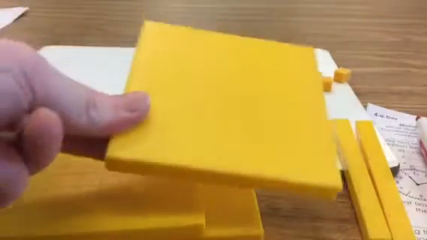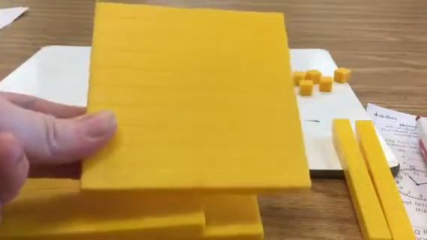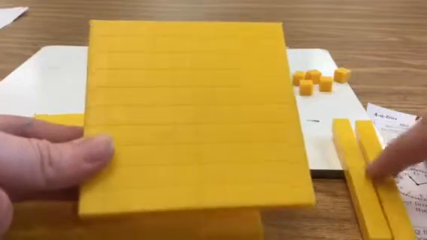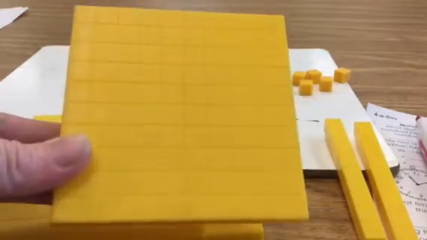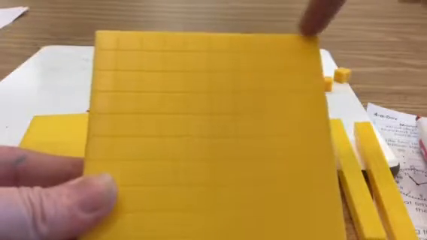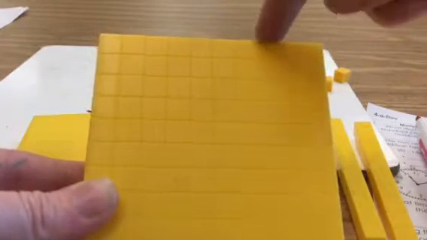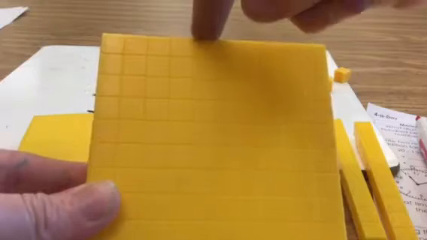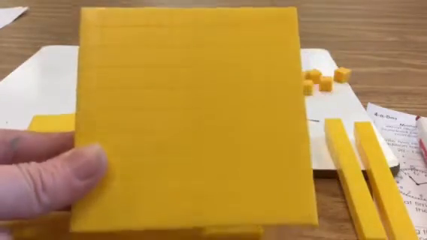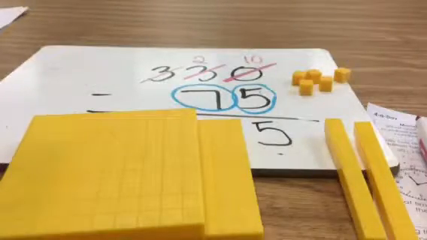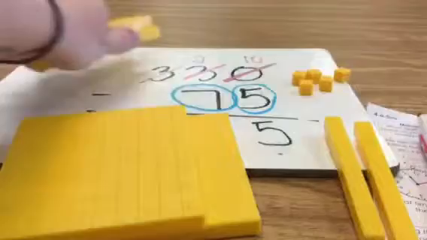So I'm going to trade in a flat for 10 10's. If I line it up, 1, 2, 3, 4, 5, 6, 7, 8, 9, 10. 10 rods will fit on one of the flats. So here are my 10 rods.